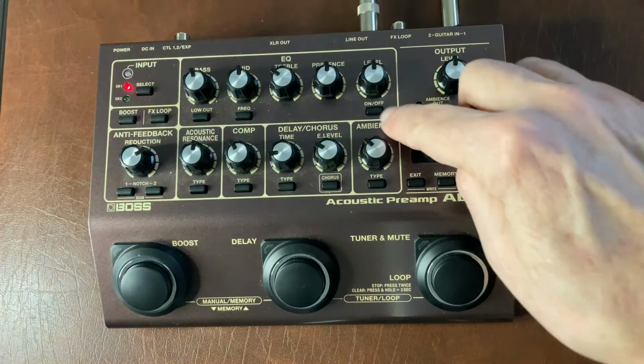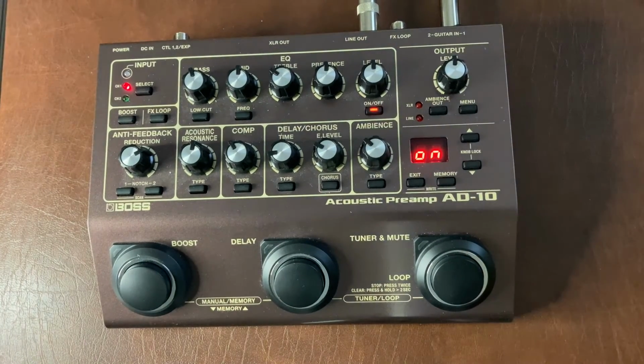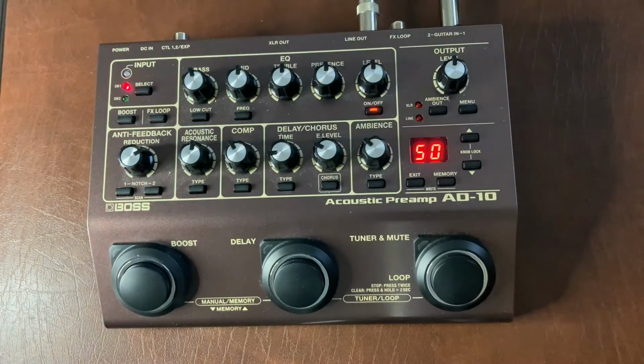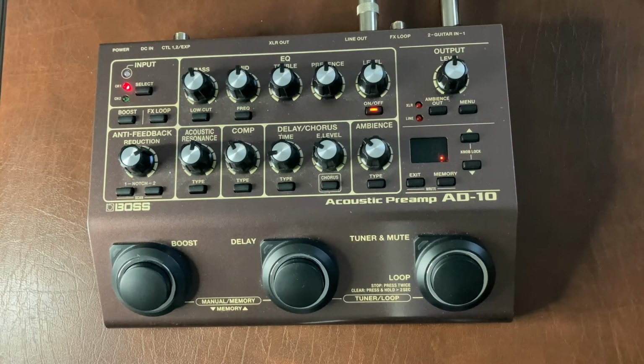Okay, now we'll turn on the EQ. Sounds like this. You'll notice I turned the treble down a little bit. Here's what it sounds like at halfway up. A little brighter.